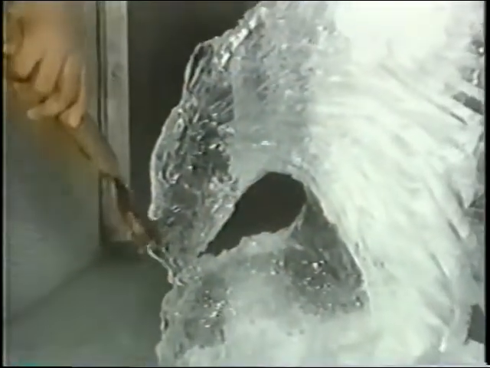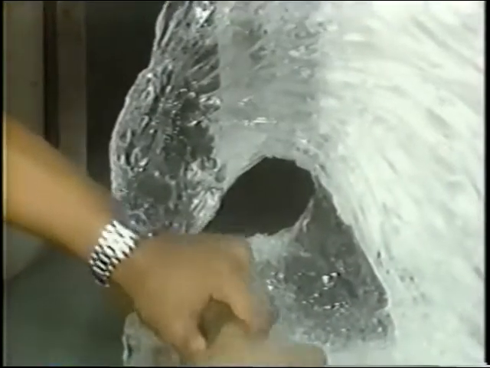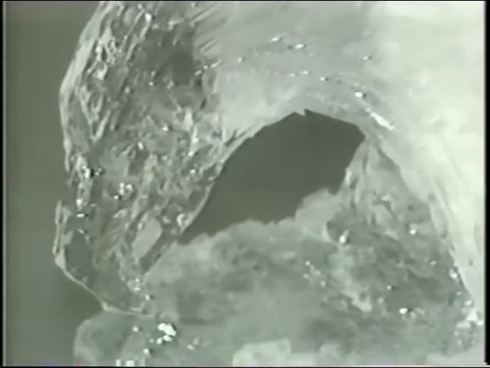A solid has rigid shape and volume. In the case of ice, it will maintain its rigid shape and volume as long as it stays frozen. But once it melts or turns liquid, it loses its shape. Its volume also changes because its density in its solid phase differs from its density in its liquid phase.